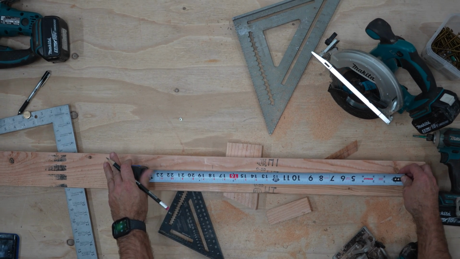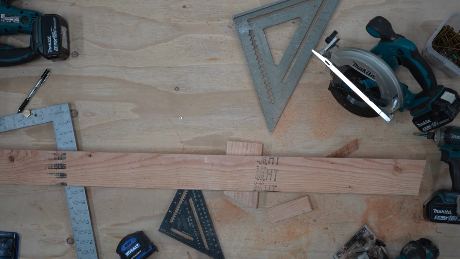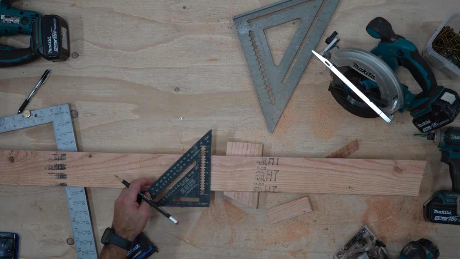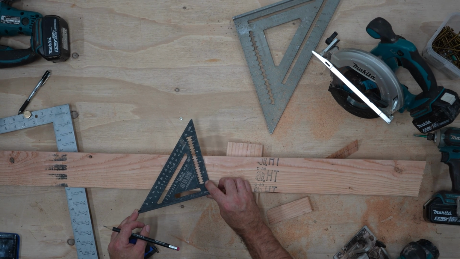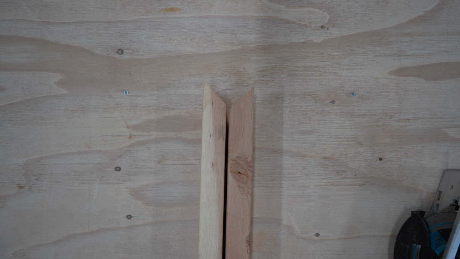Okay, now when you cut hip jack rafters, you will need another jack for every one that you cut that has an opposing compound bevel on it. When you hold the two jacks together in their respective orientations, one will have the long point on the left and one will have the long point on the right side.